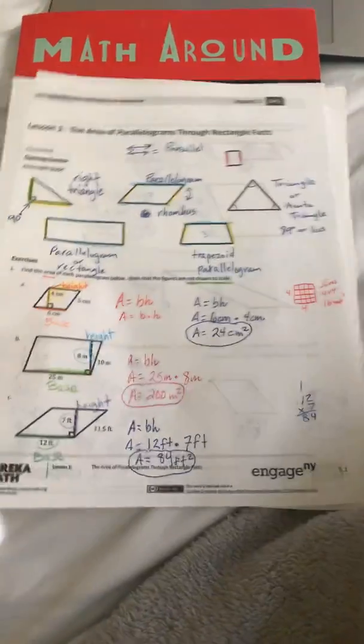This was our lesson again. Remember, you did the integumentary system notes.